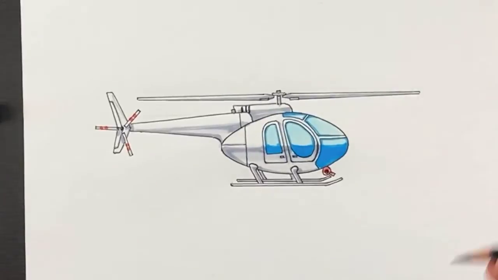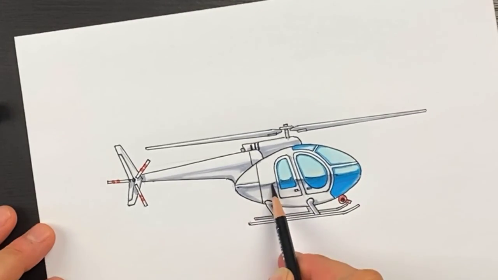So there you go. There's how to draw a helicopter in a few simple steps. So I hope you liked it.